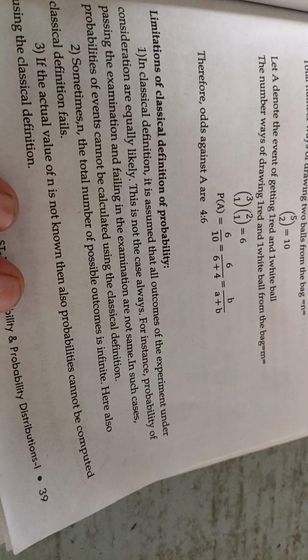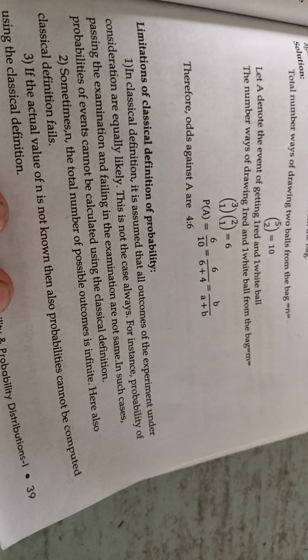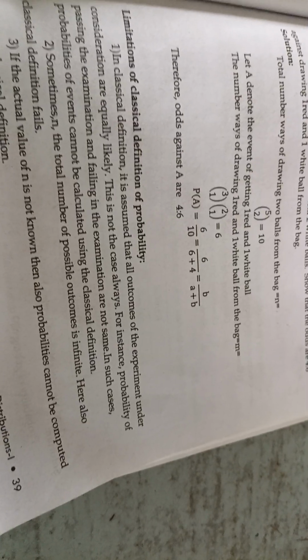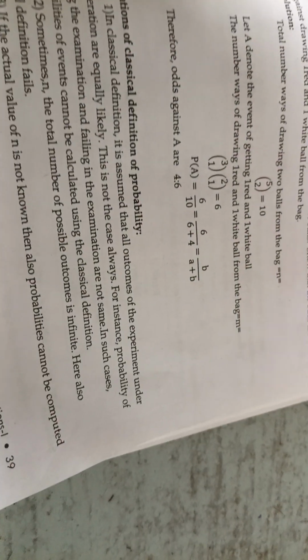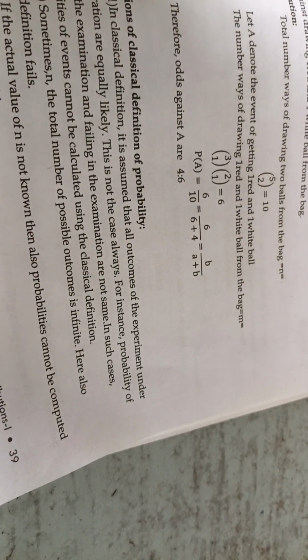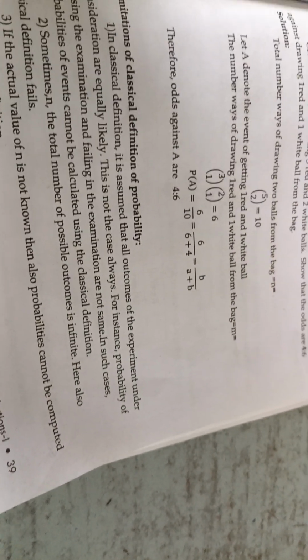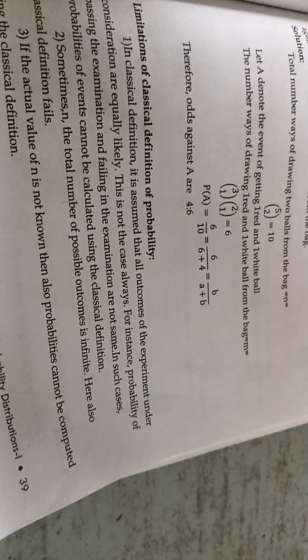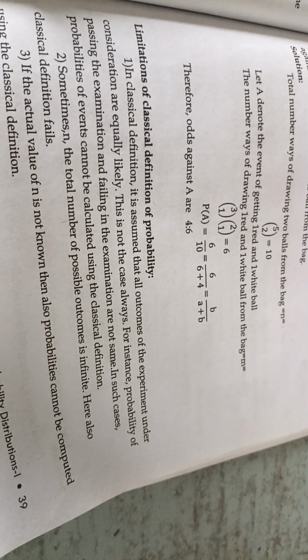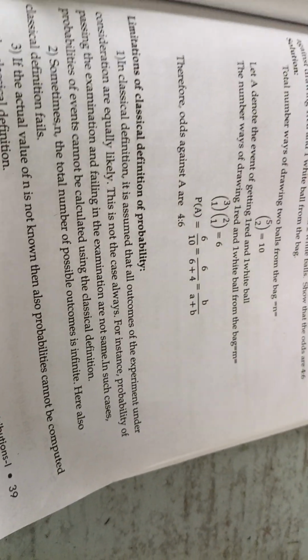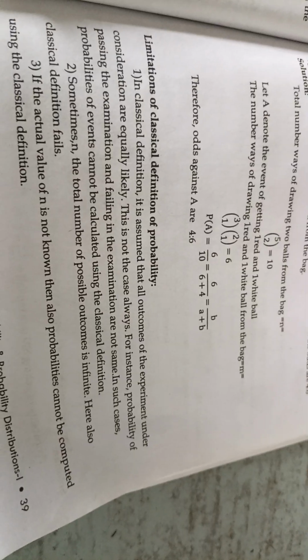In the classical definition, it is assumed that all outcomes of the experiment under consideration are equally likely, and this is not the case always. For instance, passing in the examination or failing in the examination are not the same. Therefore we cannot calculate the classical probability in this way.